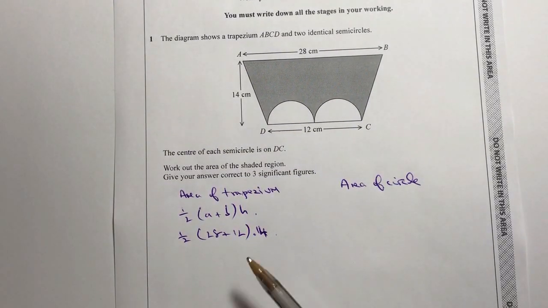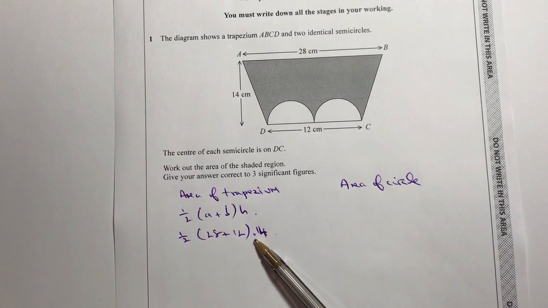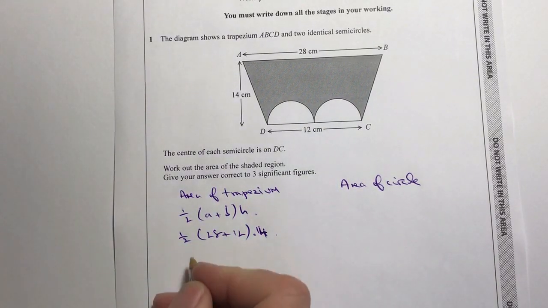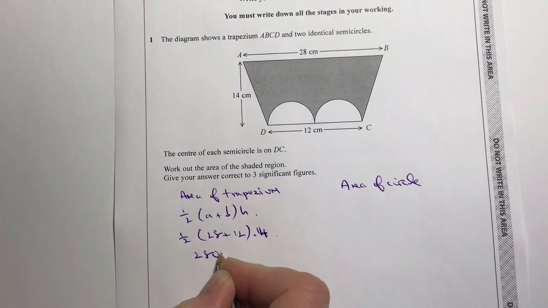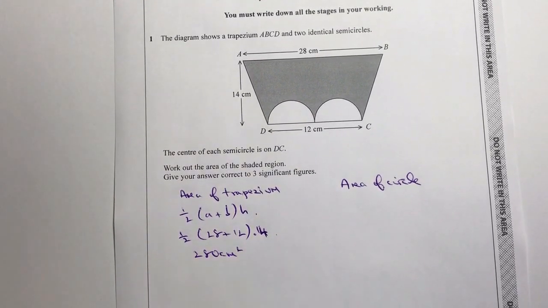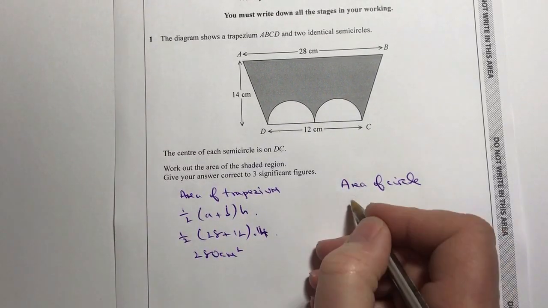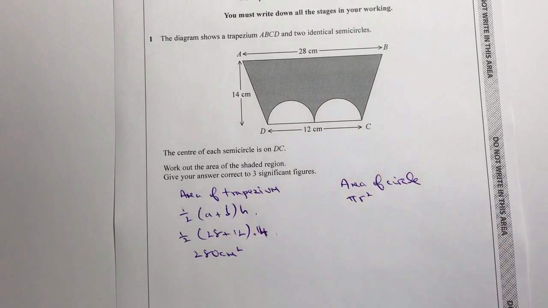Now sometimes where I put a little dot here, it just means multiply. I just think it's a little bit neater, and it makes the video just a little bit clearer. Now if I calculate that, it's going to work out as 280 centimeters squared. And again then I've got the area of the circle, which the formula for it is pi r squared.